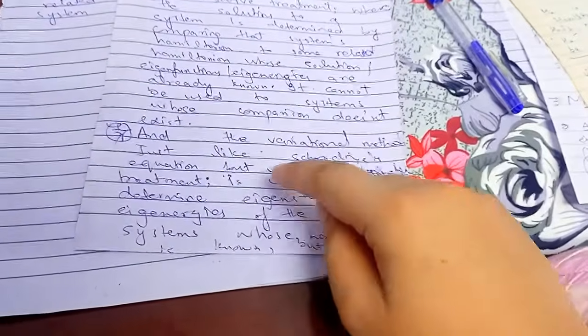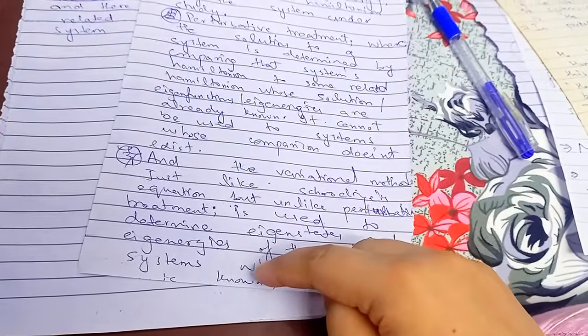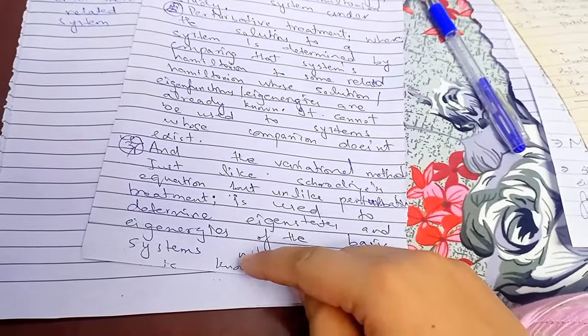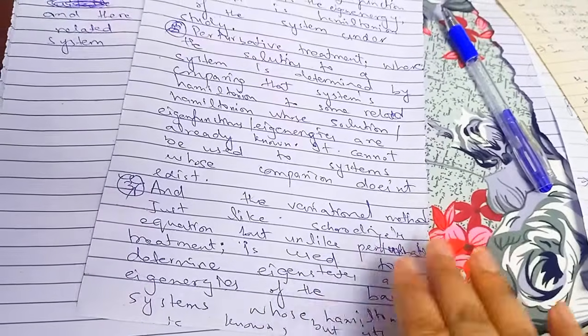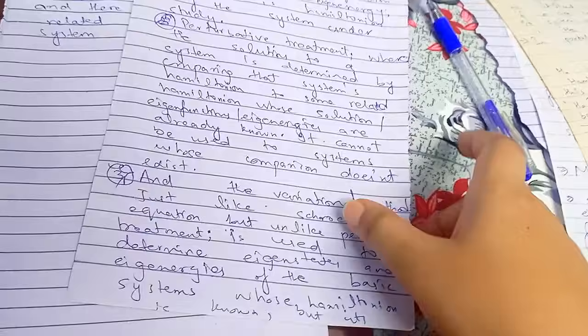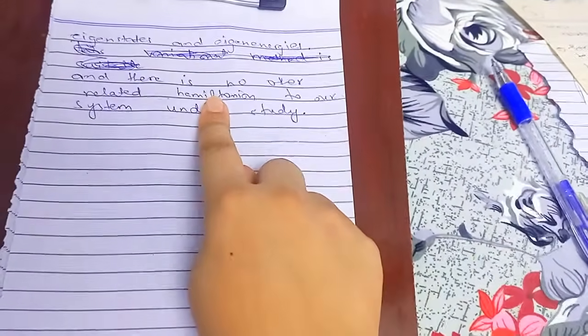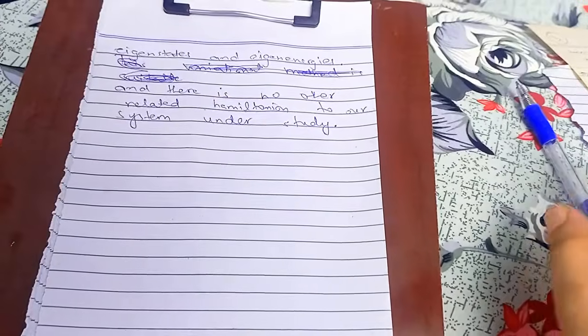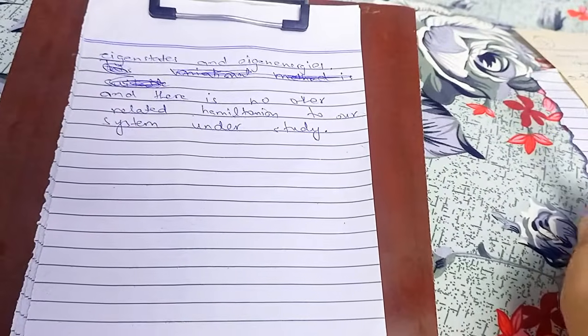And then we talked about the variational method, and we saw here that the variational method can be used to determine the eigenstates and eigenenergies of those basic systems whose related Hamiltonian doesn't exist. And it's quite an easy method, but there are some limitations to this method as well.